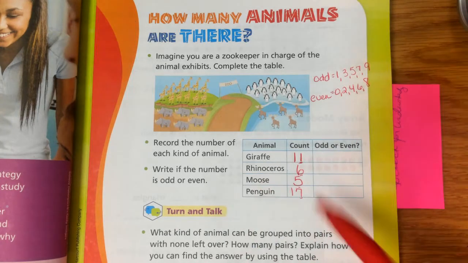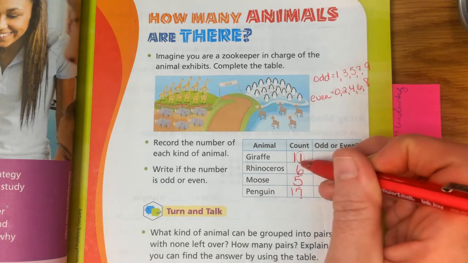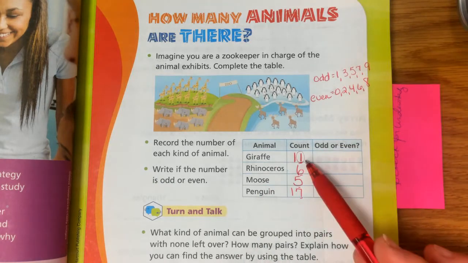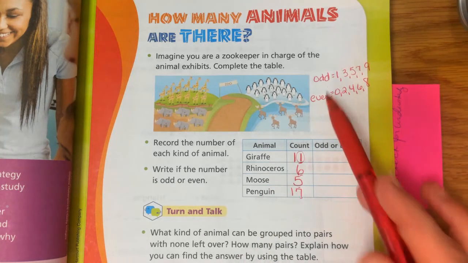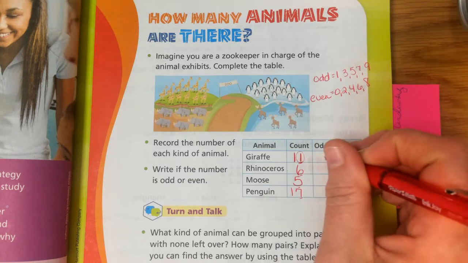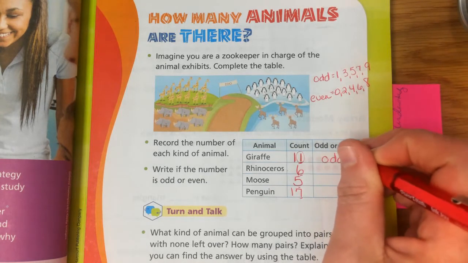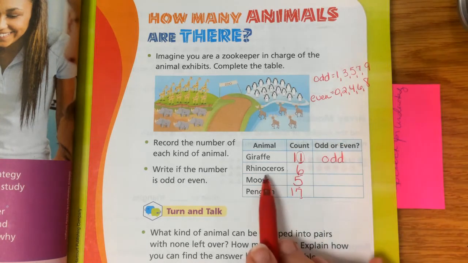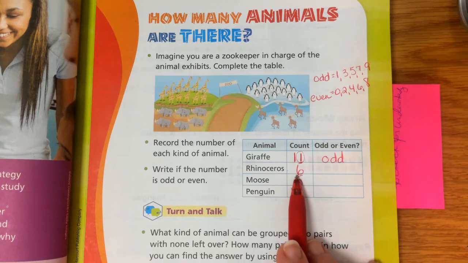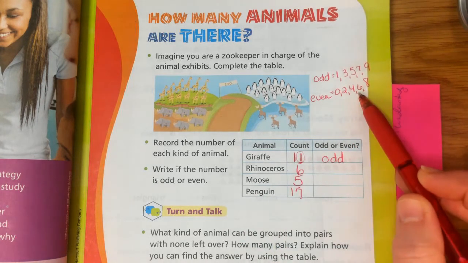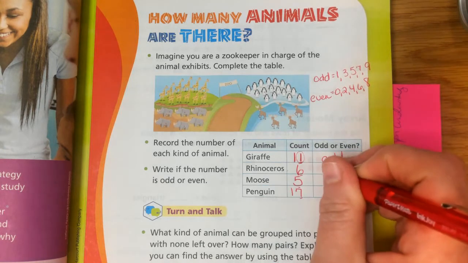So if we look at our giraffe, in our ones place, we have a 1. So that tells me that the number 11 is an odd number. Rhinoceros, we have a 6. A 6 is one of our even numbers.